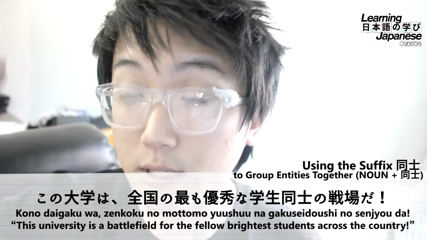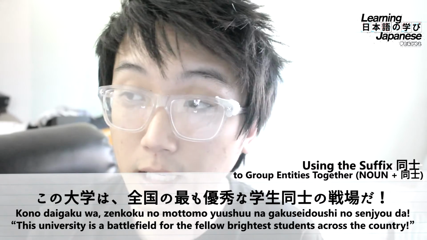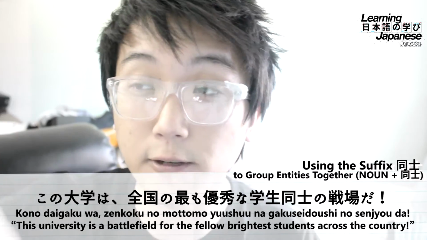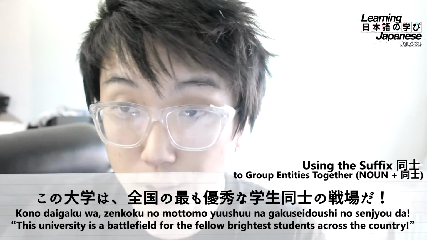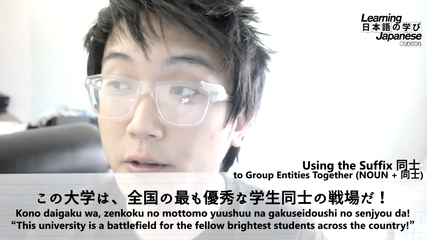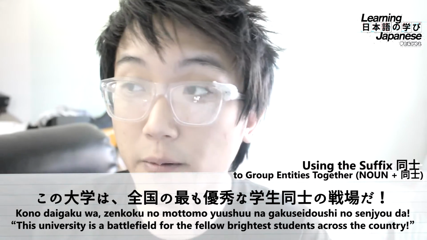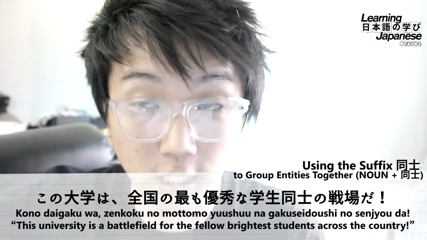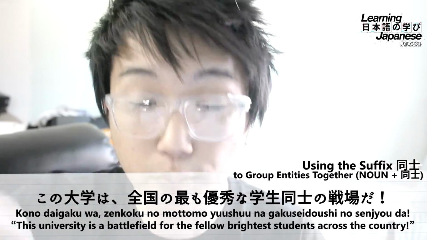And hopefully you can see here how the doushi at the end of, or attached to gakusei, which is students, turns into basically fellow students. So this implies that the battlefield is between the students. They're basically the ones fighting each other on this battlefield because they're the fellow brightest students.